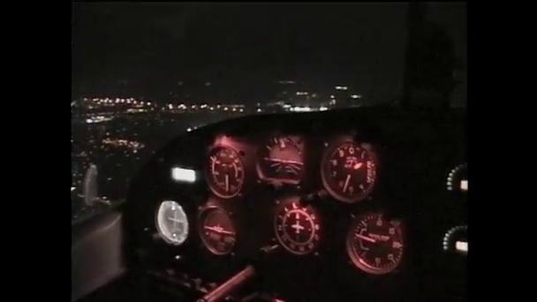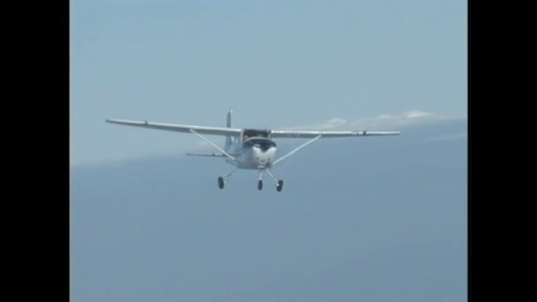Spatial disorientation is a killer. By being knowledgeable about its insidious effects and by trusting your instruments, you will be contributing to safer skies for everyone.